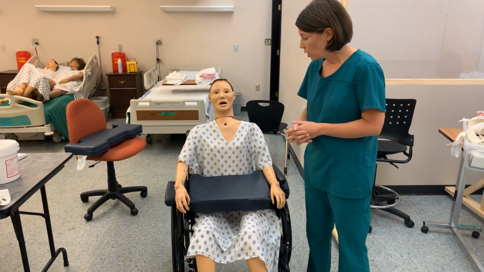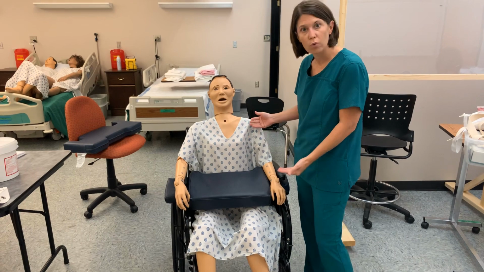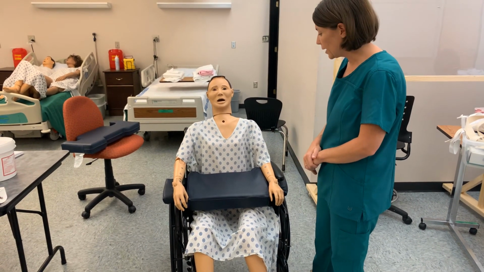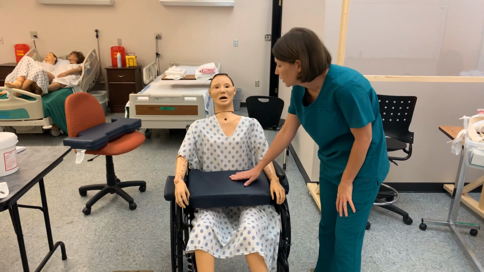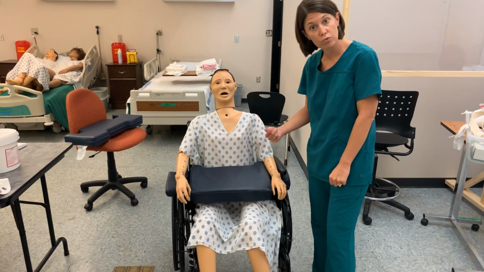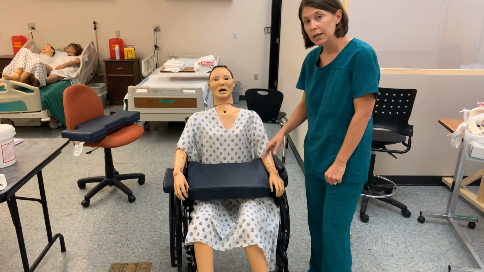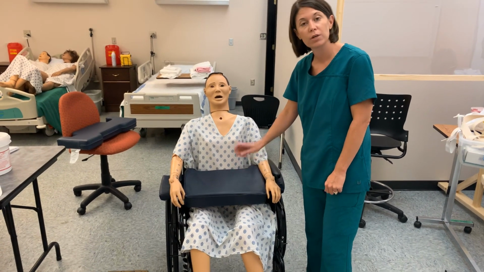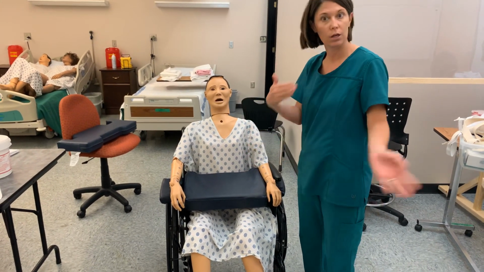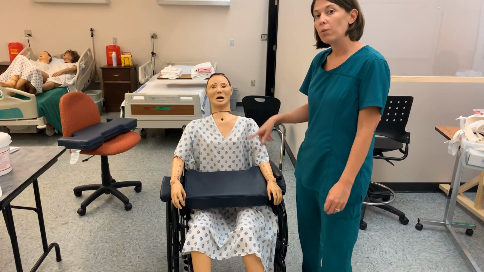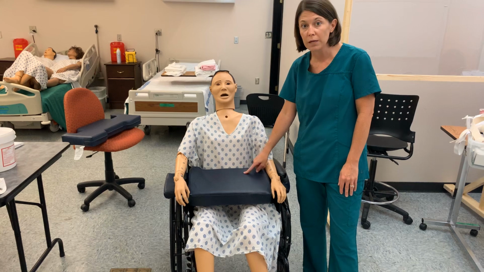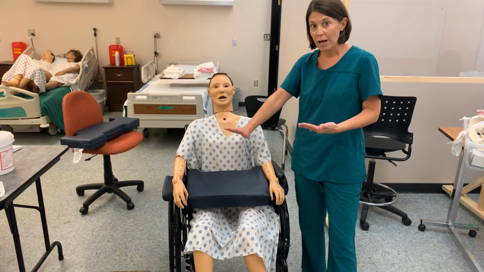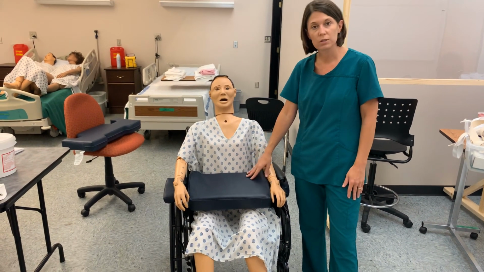So, what if this is Mr. Brown? What if I came to Mr. Brown and I said, show me how to take this off? If he can remove it upon command, it is not considered a restraint because he's able to remove it and get up and move as he wants. However, if he cannot take this off upon command, it should be in the client's record, there should be an order for this to be a restraint.